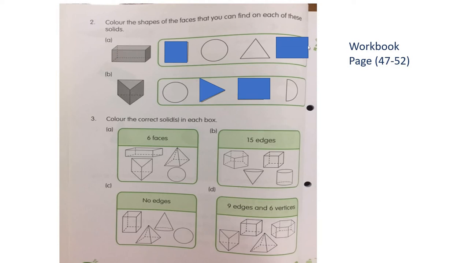The solid in these solids that has 6 faces is the cuboid, so circle the cuboid or you can color it. B, the solid with 15 edges is the pentagonal prism, so just circle the pentagonal prism or color it. And no edges is the sphere and the cone, you have to circle them both or color them. And 9 edges and 6 vertices, it's for this solid, okay, this solid.